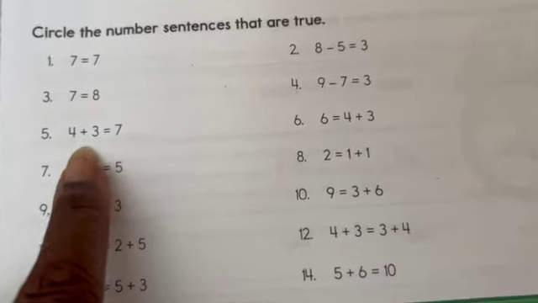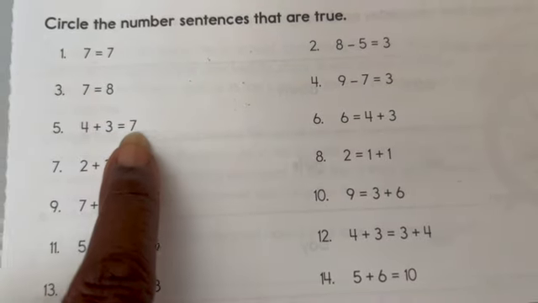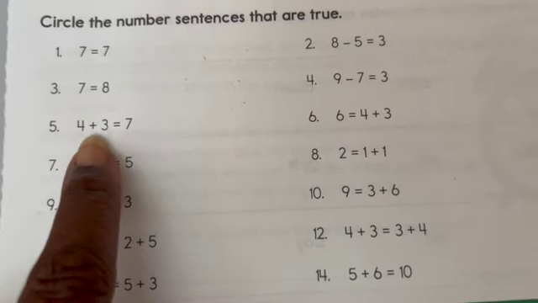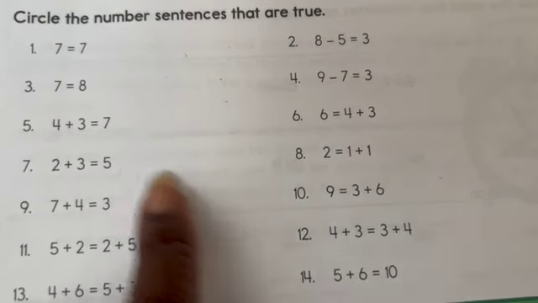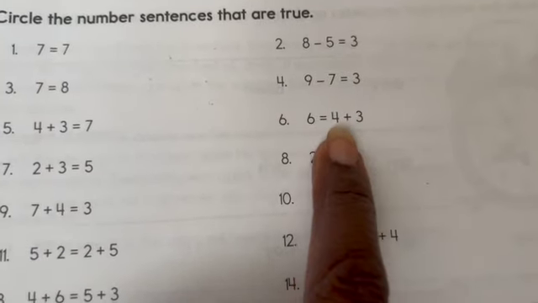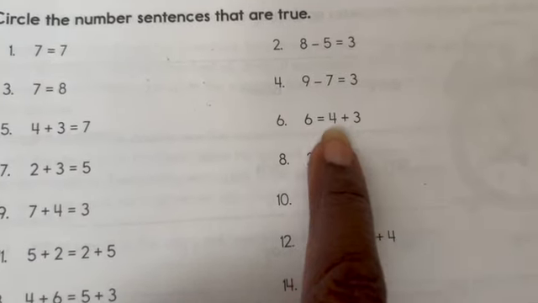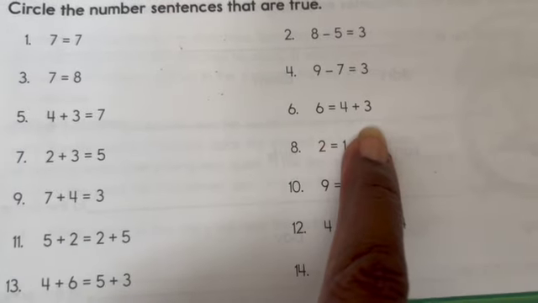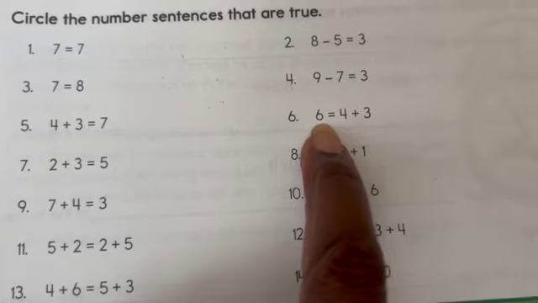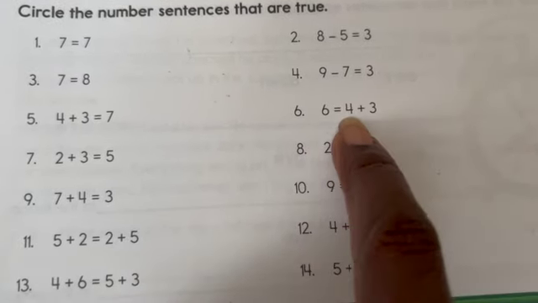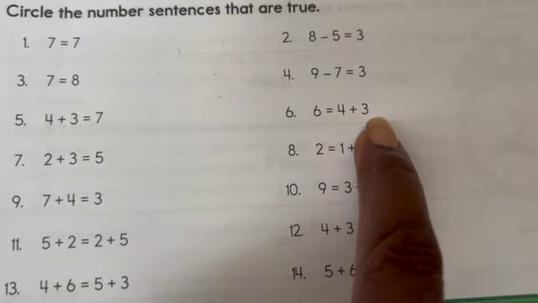All right, for this one right here, 4 plus 3 equals 7. Does 4 plus 3 equal 7? Is that true? 6 equals 4 plus 3. Okay, so this is just a backwards equation. But is this true? Does 4 plus 3 equal 6?